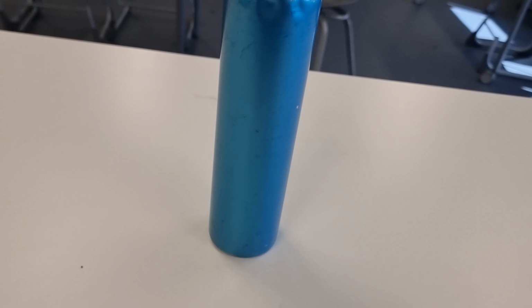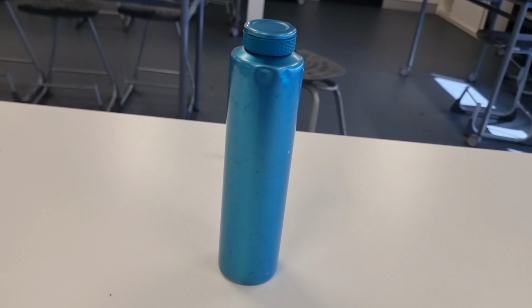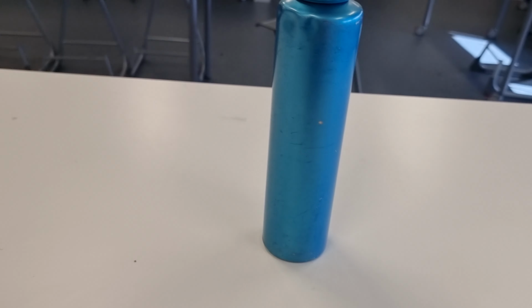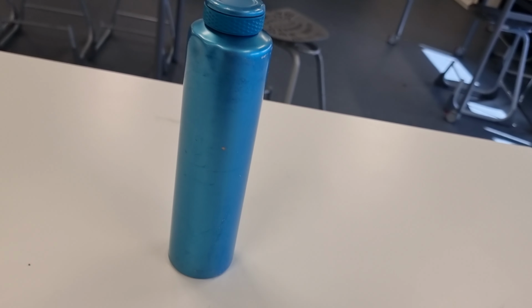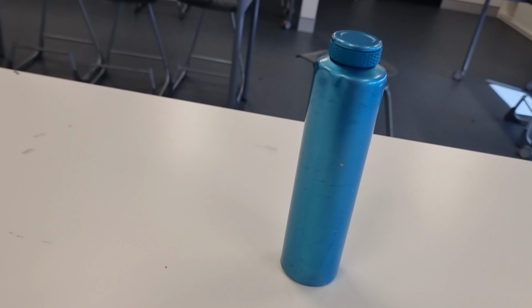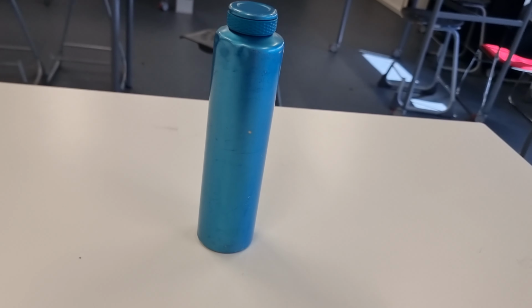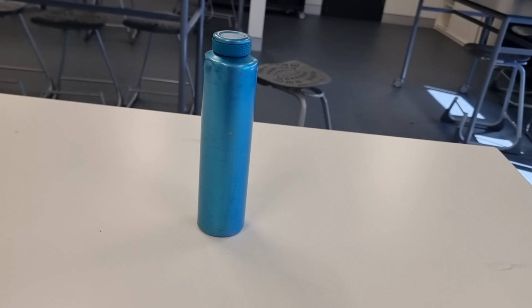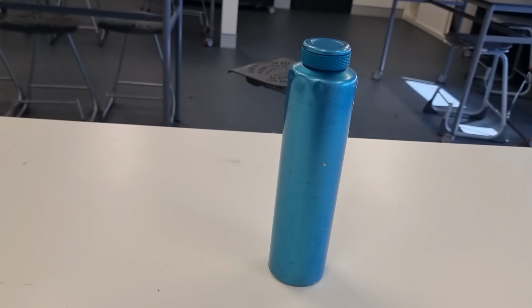If I supplied the same amount of force to the water bottle as I did initially to the pen, just a small amount of force, the water bottle hardly moved at all. This is because it has a bigger mass. It's filled with water, it has a larger mass. So for the same force applied, bigger mass means it will have a smaller acceleration. But for the same mass, when I had 2 pens, bigger force, bigger acceleration. So that's F equals ma, Newton's second law of motion.